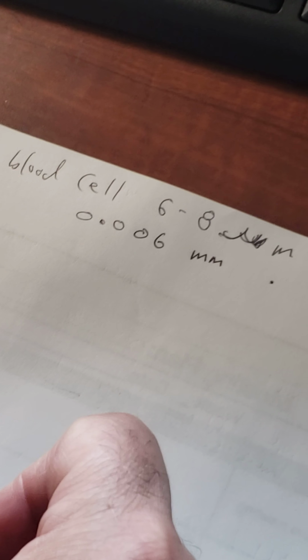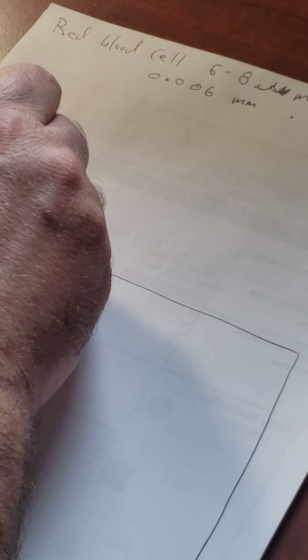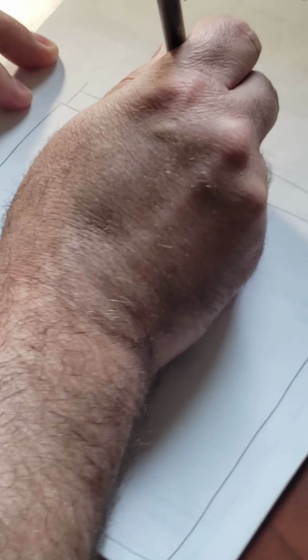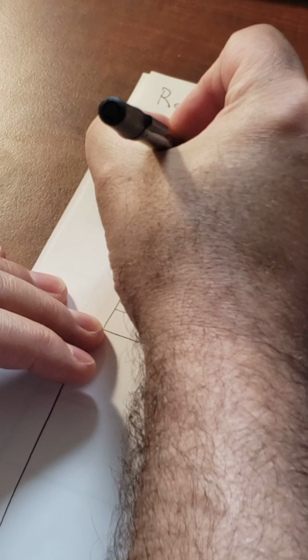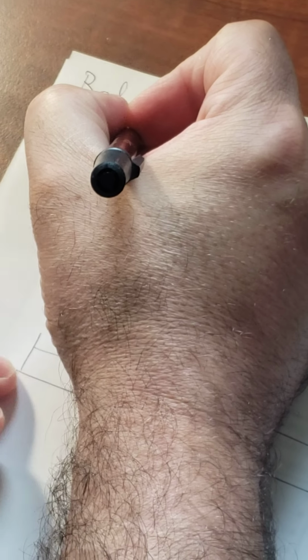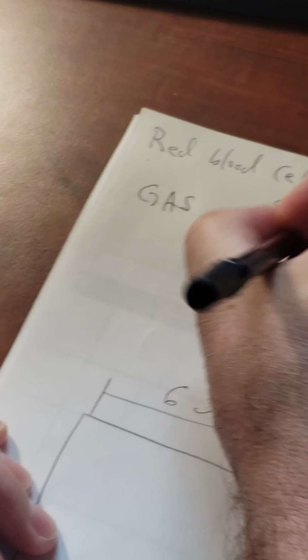So if this is a red blood cell, and this is roughly 6 microns, keep that in mind. All right, group A strep. The bacterium responsible for strep throat is 2 microns.